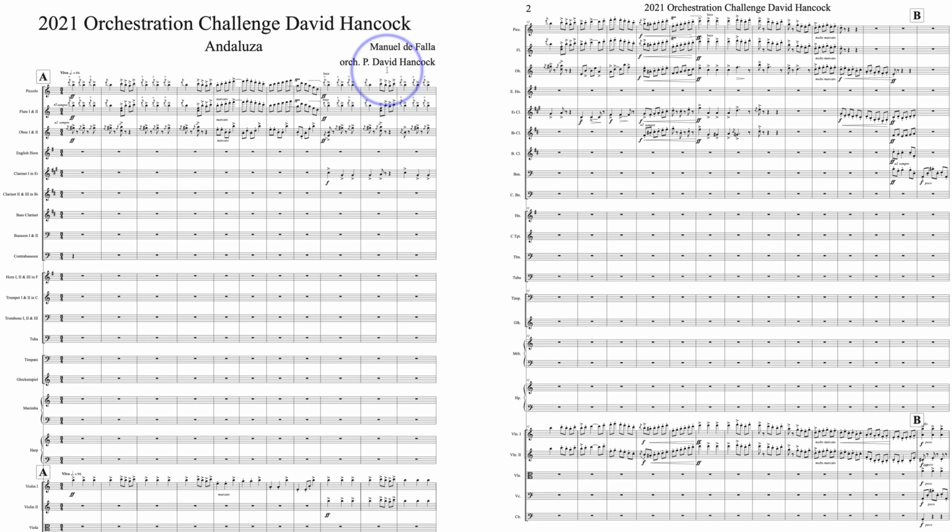Okay, David, so I see what you're trying to do here. You are giving me a note for note transcription of the opening, and just really trying to interpret exactly what Falla expressed in terms of pitch, register, and so forth.